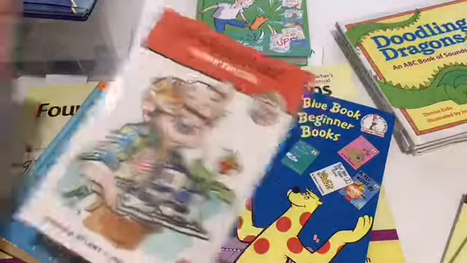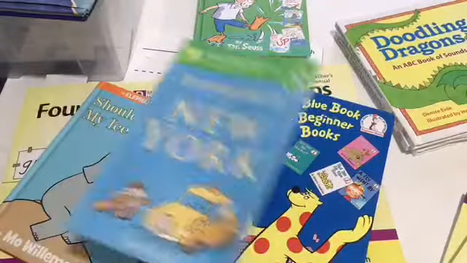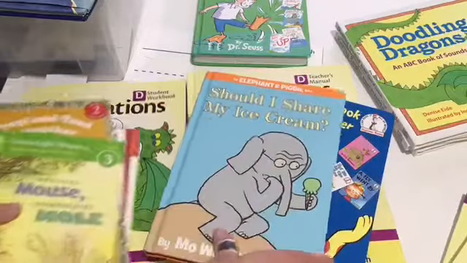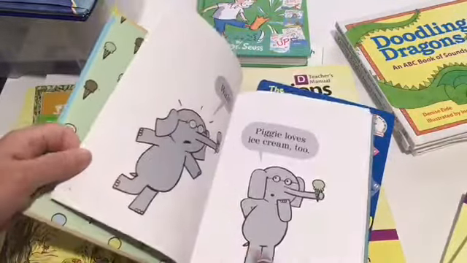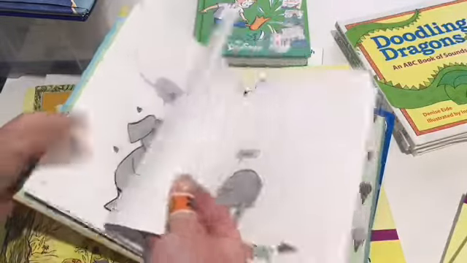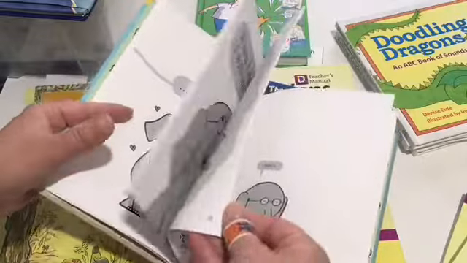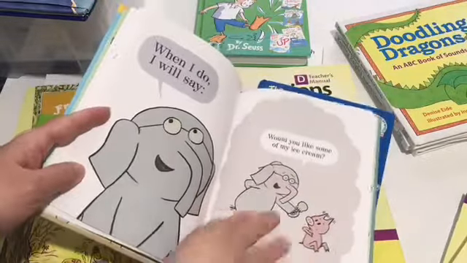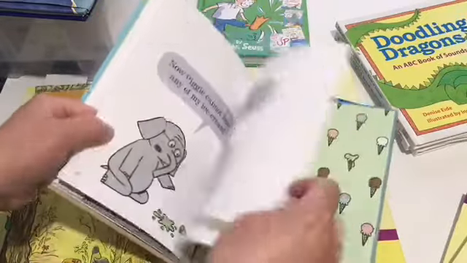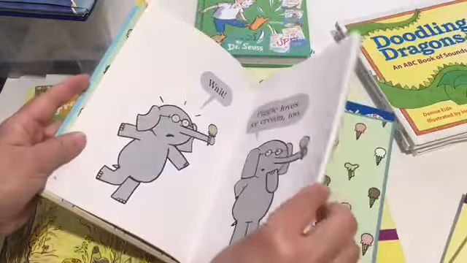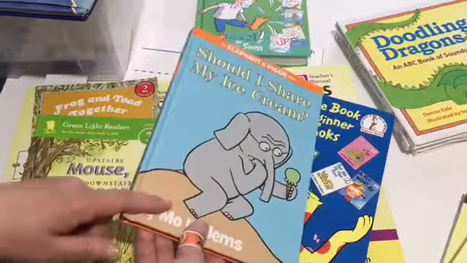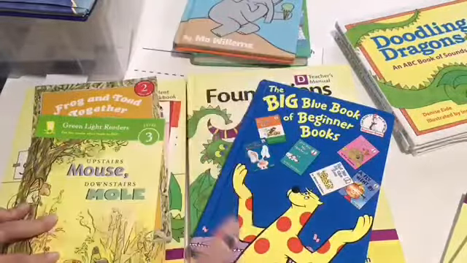You get Pour the Tea, Dotsworth in New York, Should I Share My Ice Cream? And this one was interesting because the book itself is all in thought bubbles and speaking bubbles. So they have a lesson in Foundations where you go over what they are. Which one do you think someone is thinking, and which one do you think someone is actually speaking? So there was a little activity to do with that, which I thought was great. So this is reading with expression, and they use this to teach that.